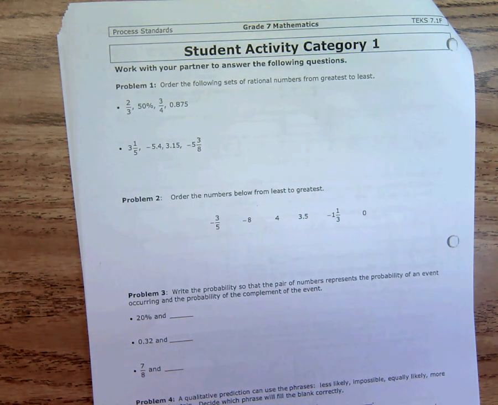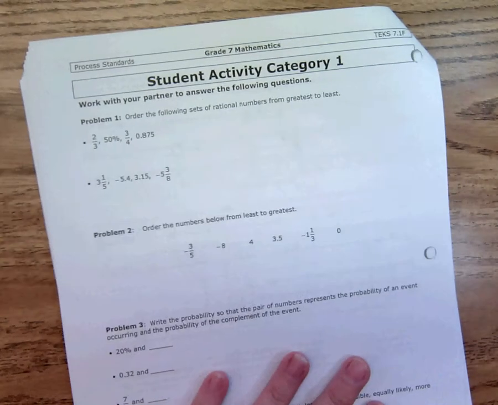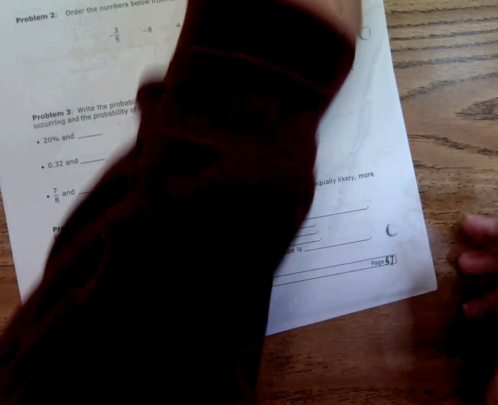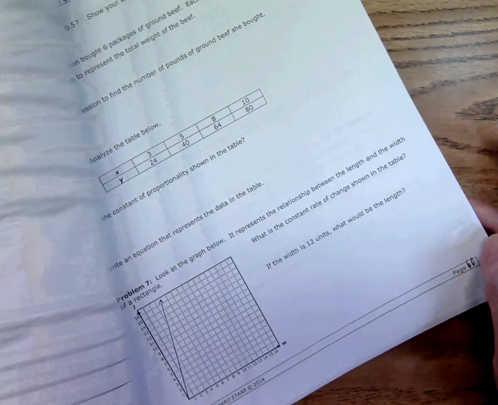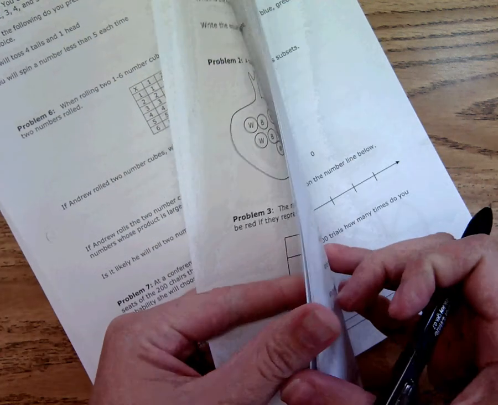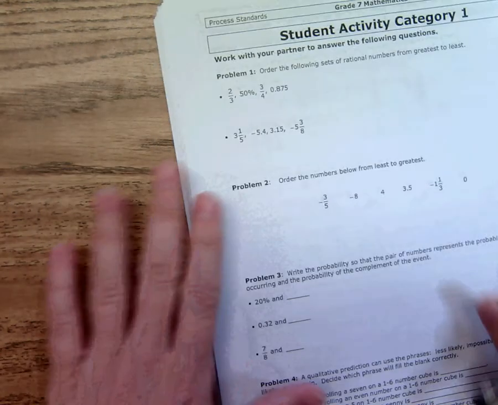Let's look at problem 1. We're on pages 57, 58, 59, 60, and 61. So let's get this done.